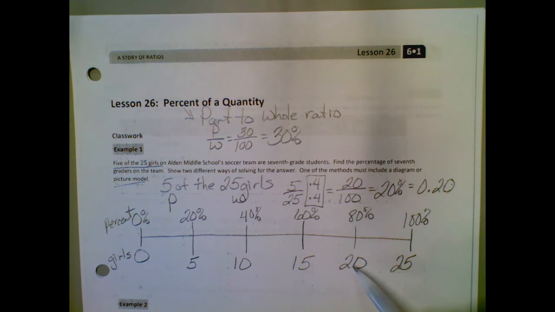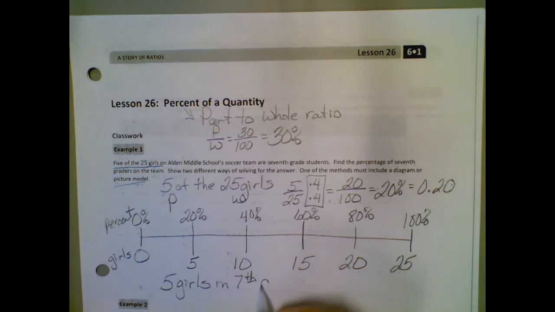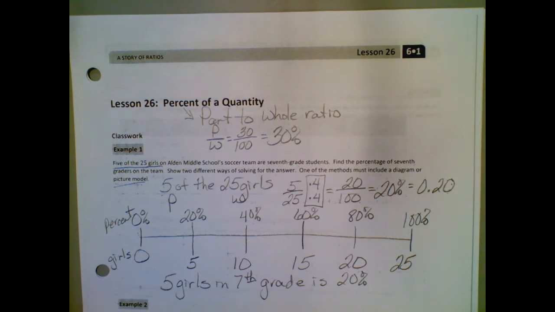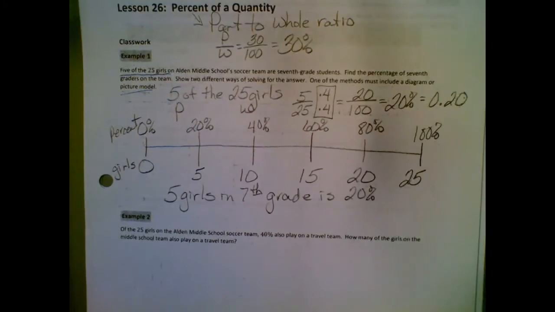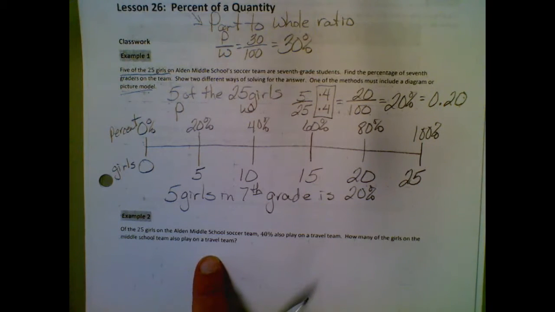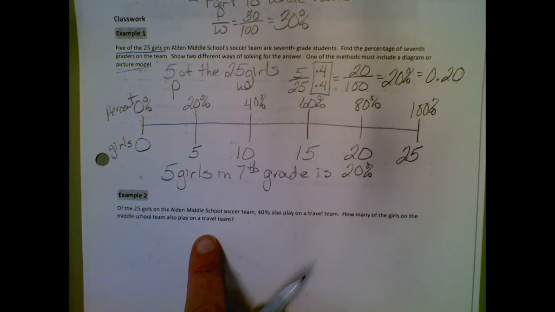So our question, show different models. The 5 girls is 20%. 5 girls in 7th grade is 20%. Okay, so with that, it continues in example 2.